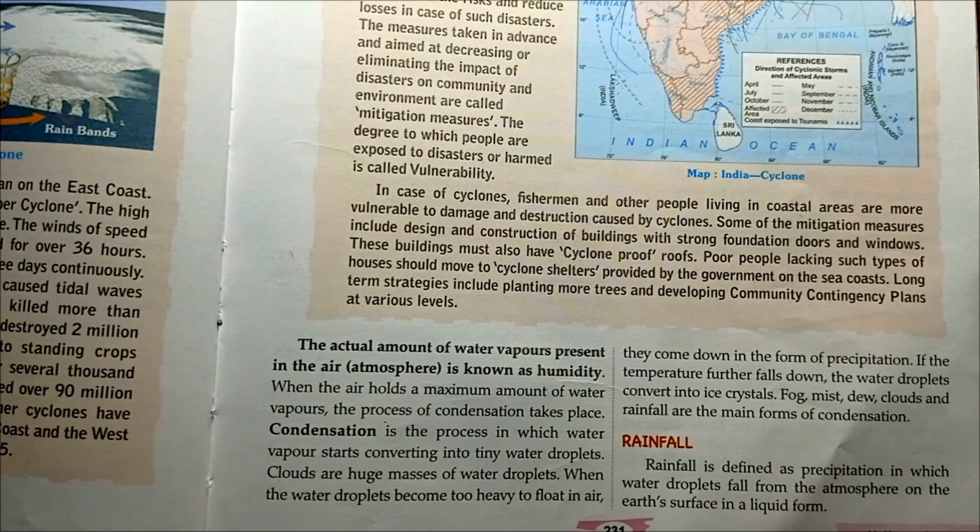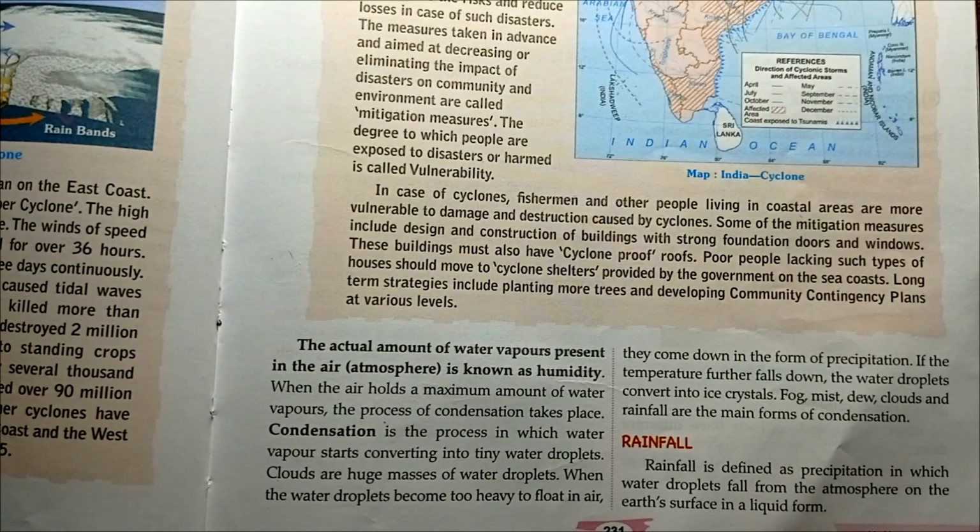After moisture, we have our next topic, that is rainfall. What is rainfall? Rainfall is the amount of precipitation. Precipitation means the water released from clouds in the form of rain. So, rainfall is the amount of precipitation in the form of rain that descends onto the surface of earth, whether it is on land or water. It develops when air masses travel over warm water bodies or over wet land surfaces.